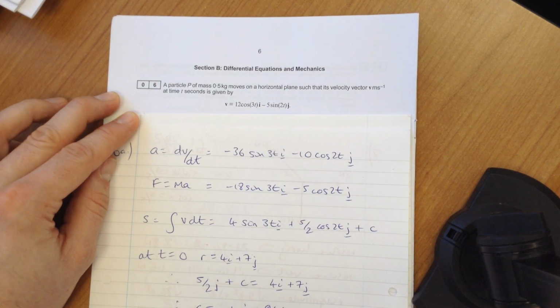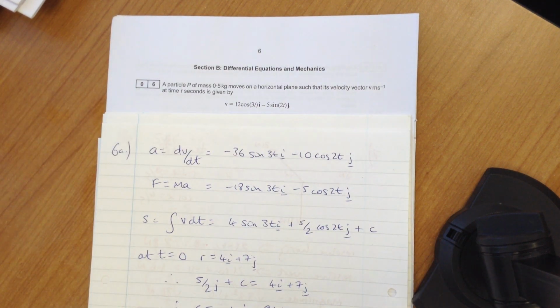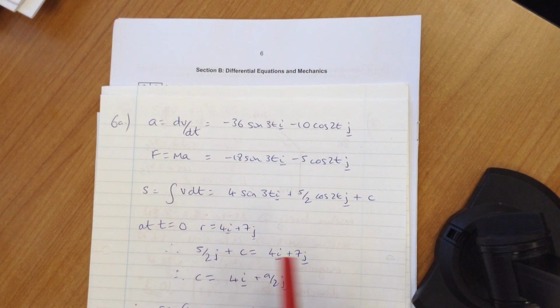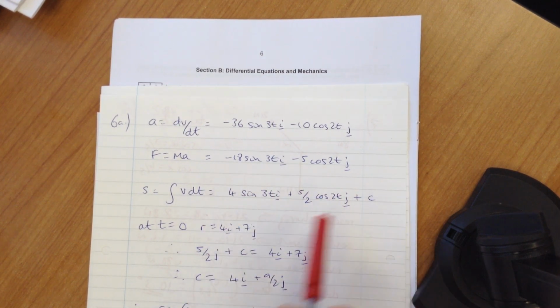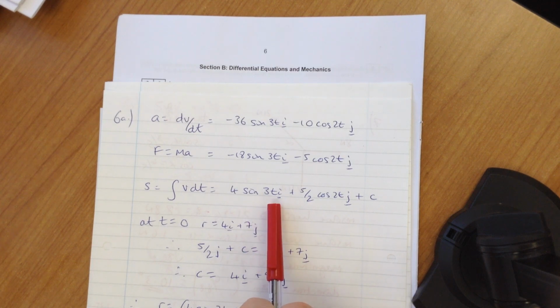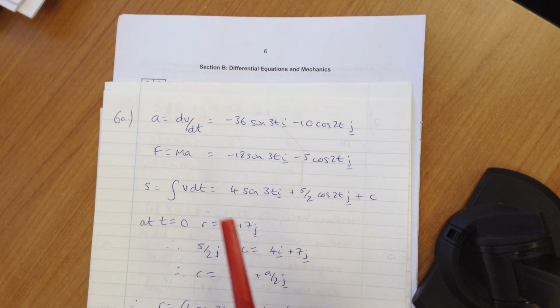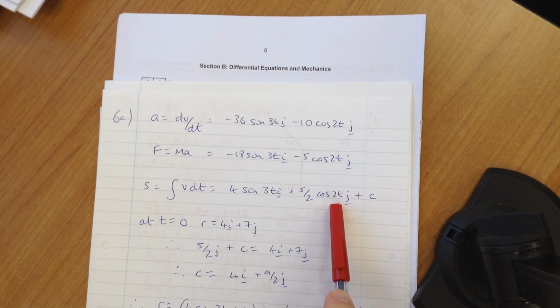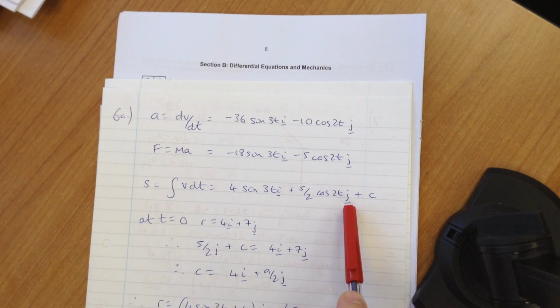Minus sine integrates to minus cos, so the minus minus makes it a plus. So this becomes 5 over 2 cos 2t j plus this constant of integration c. Now they tell us that at t equals 0, this distance here from the origin is 4i plus 7j. Now when t equals 0, 3 noughts are 0, and the sine of 0 is 0, so that will disappear. When t is 0, 2 zeros are 0, the cos of 0 is 1, so it's just 5 over 2 j.